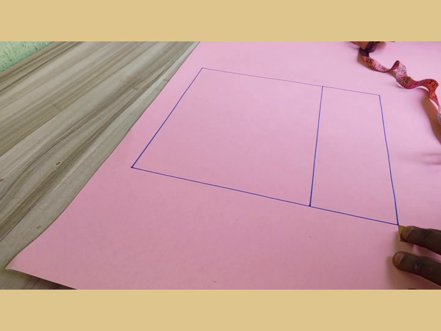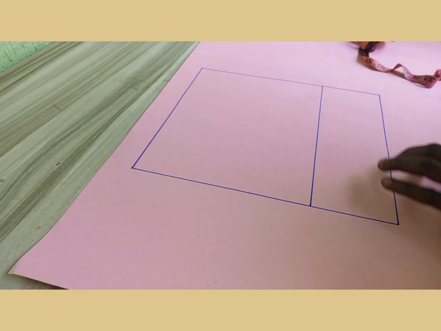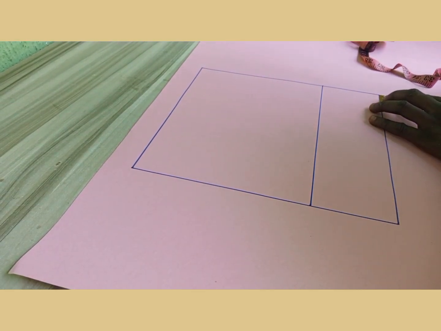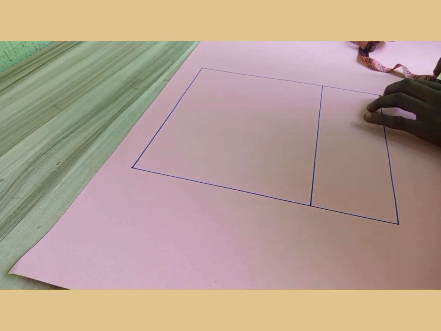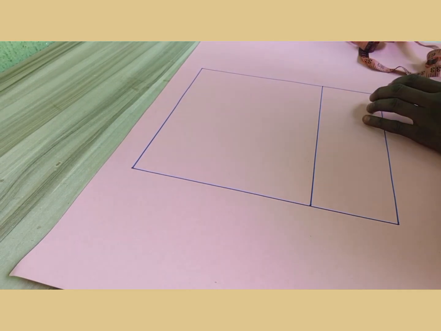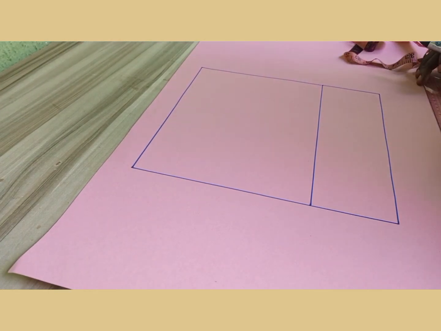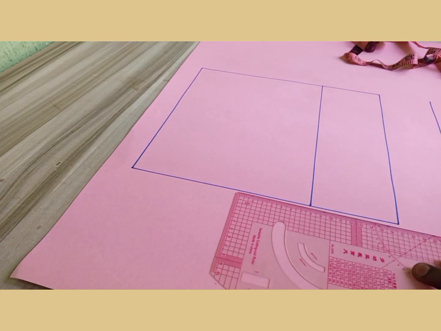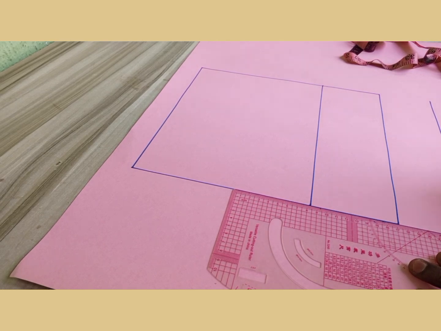And since we are drafting a short, I will go down 3 inches from the rise line. From the crotch line, I'll go down 3 inches, which will now stand as my hem line. So I'll just draw a straight line, which is now the hem line. But if you are drafting a longer trouser, then your hem line will go down more, it depends on the length of your trouser. But since this is a short trouser, the hem line is just 3 inches below the crotch line.